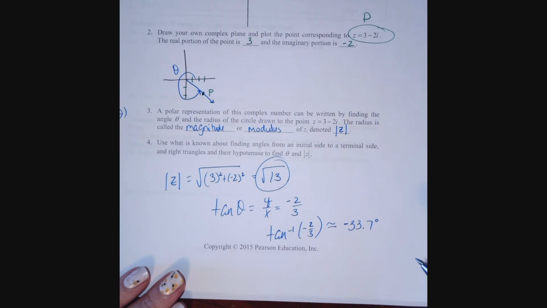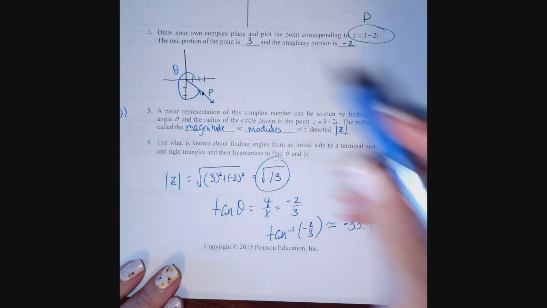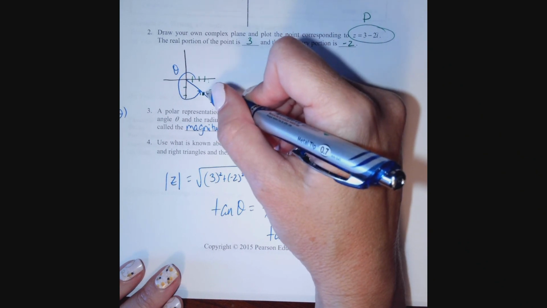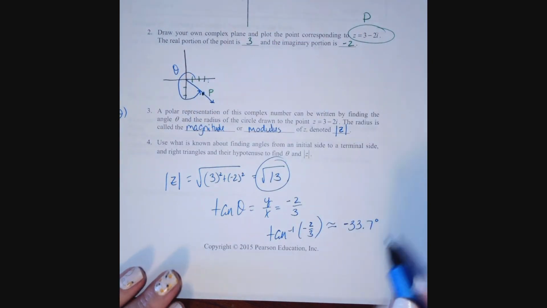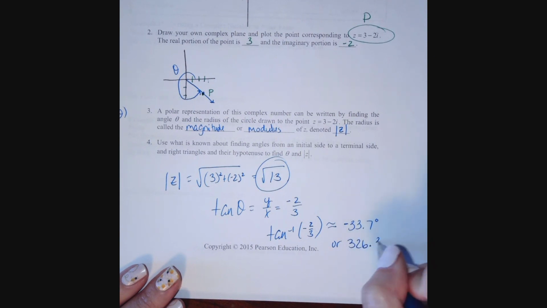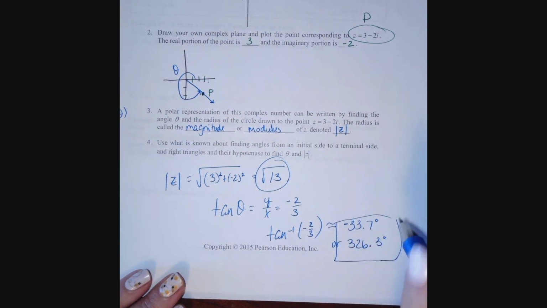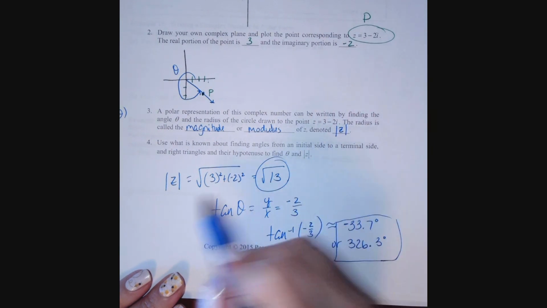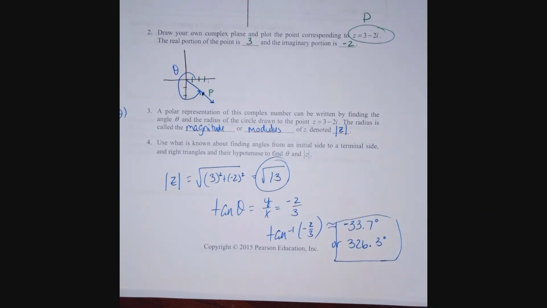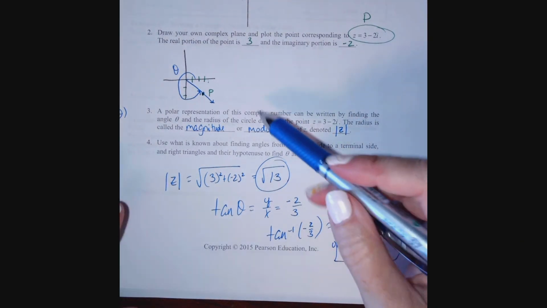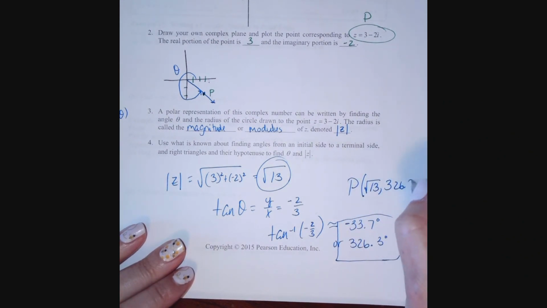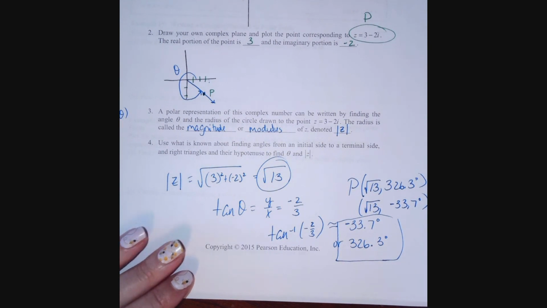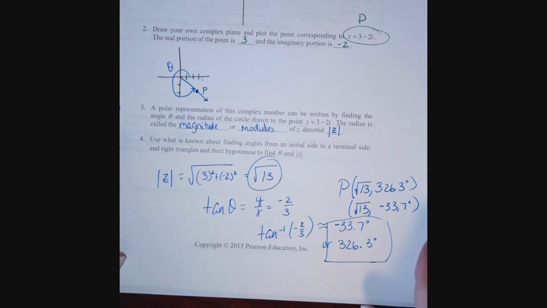If you wanted the positive value, so the negative 33.7 is that clockwise rotation from the x-axis, from the pole. If we want this rotation, we would find the difference between that and 360 and record it as 326.3 degrees. So there is r, my modulus, absolute value z, and theta. The polar location, therefore, for this point P, would be square root 13, 326.3 degrees, or square root 13, negative 33.7 degrees. Okay, let's look at the next page.